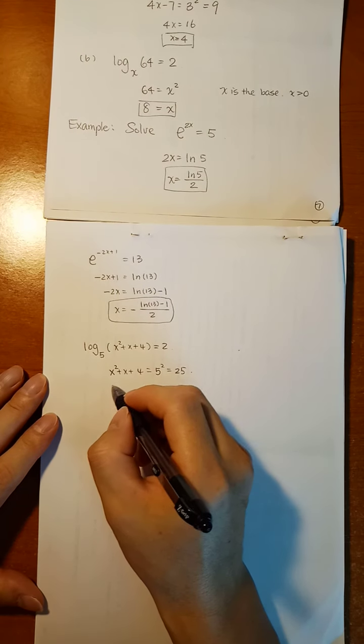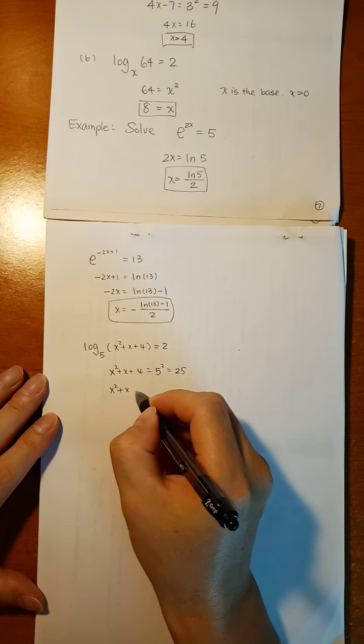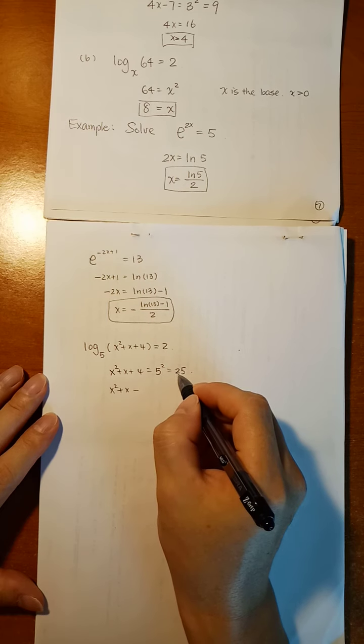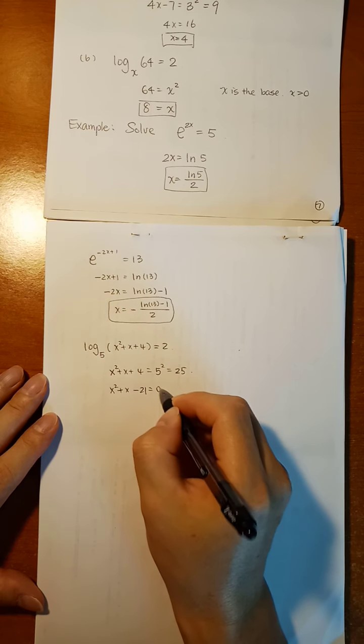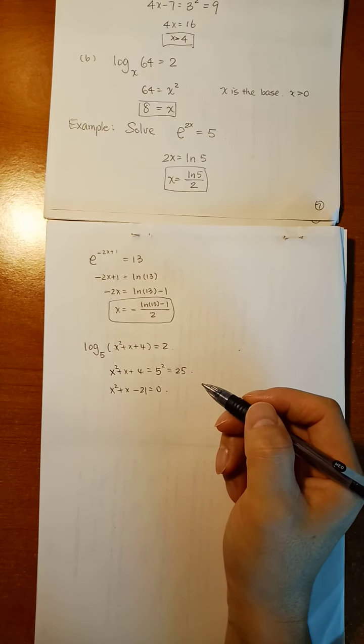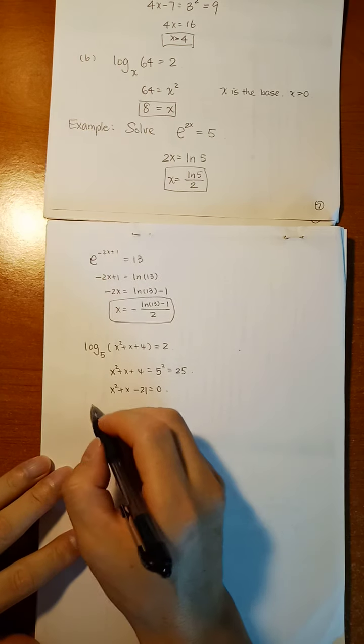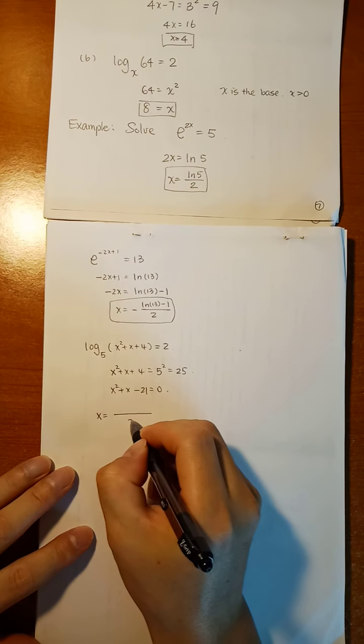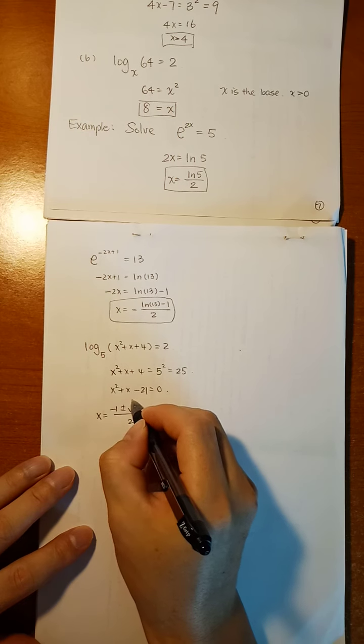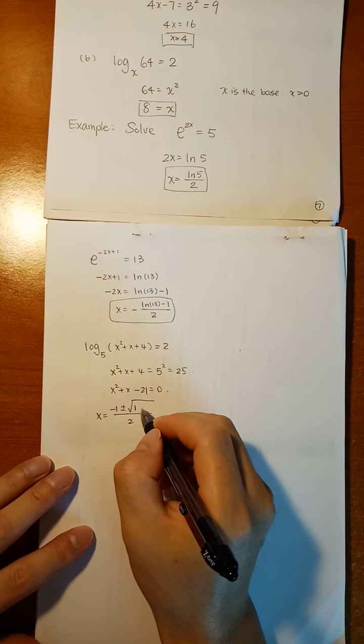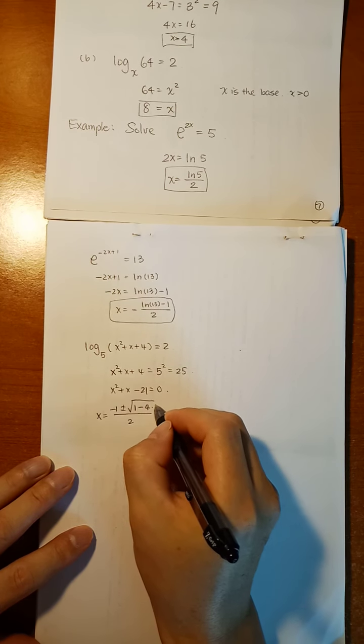So you move 25 to the other side: x squared plus x minus 21 is equal to 0. Well, this one, you have to use the root formula: negative 1 plus or minus the square root of b squared minus 4ac.